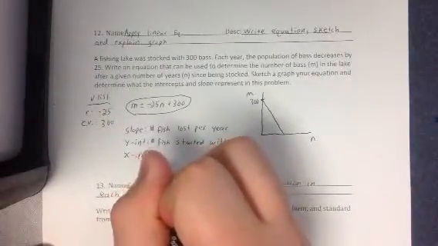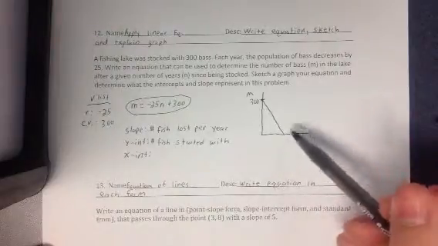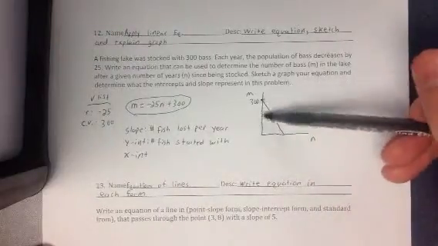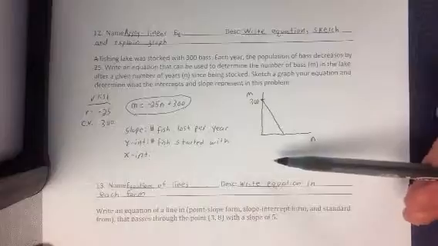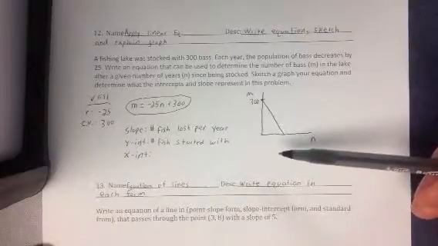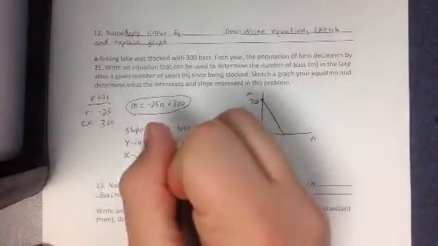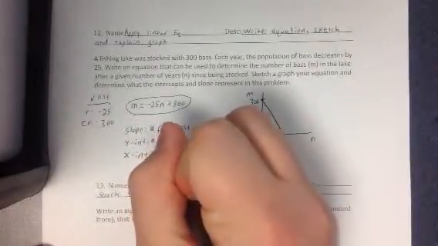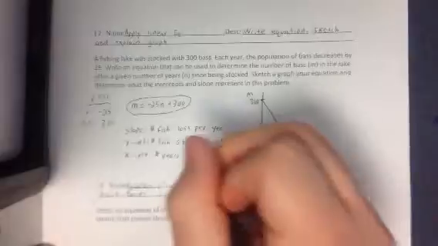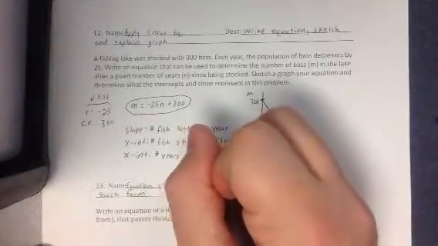And if I look at the x-intercept, so again, this was fish, so if I go down here, eventually I'm going to run out of fish because I'm losing 25 per year and I'm not restocking any. So the x-intercept is the number of years until the fish are gone.